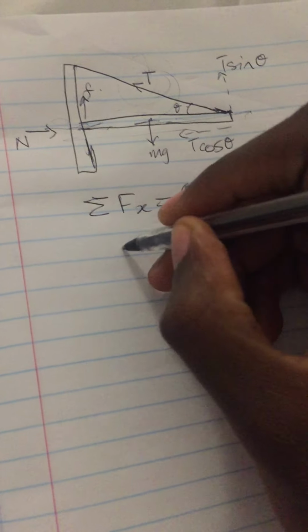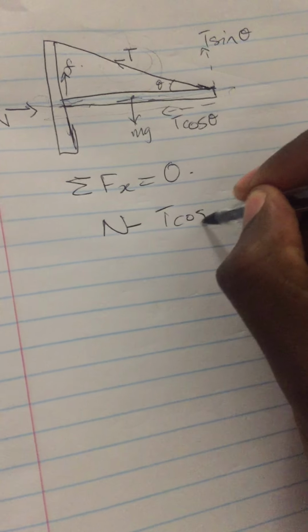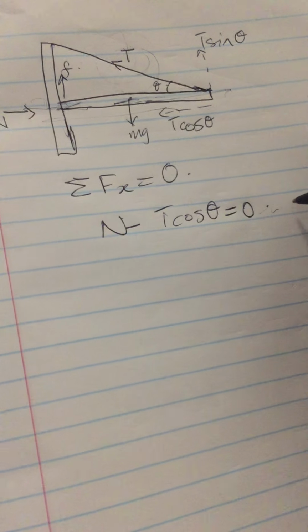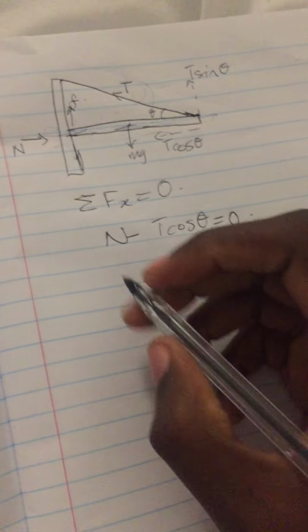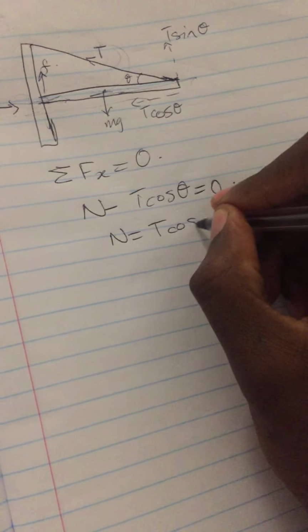Action reaction forces. So we can say that we have N minus this one that's going there, which is T cos theta, equal to 0, right? It's not equal to ma because we don't have an acceleration there, towards any direction. The net force is 0. So we have that equation. So N is equal to T cos theta.